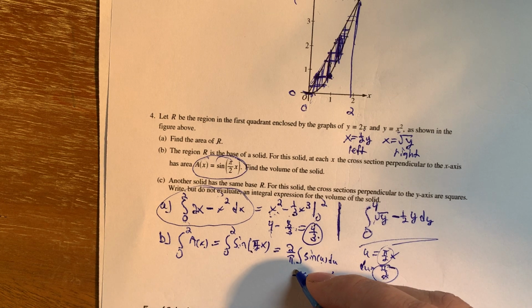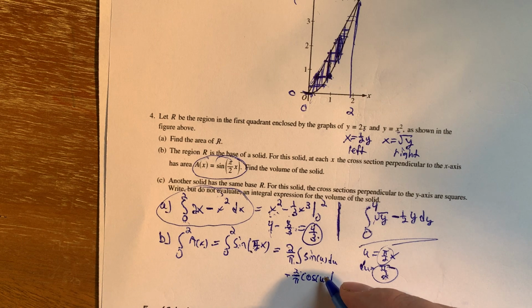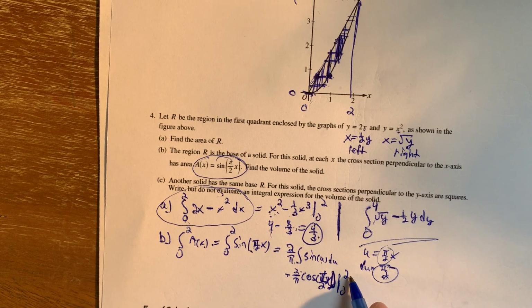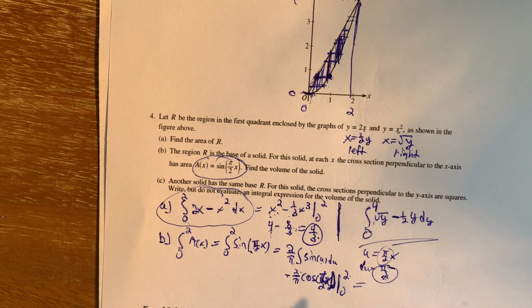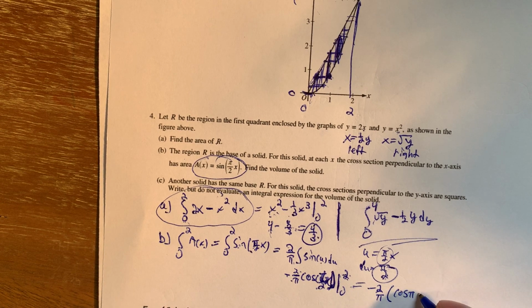Well, okay, so hold on. Where was this 2 over pi? I guess that should be here. So we need the negative in front. And I'm going to go back to x's, so this was cosine of pi over 2 x, and that way I can just keep it from 0 to 2. So let's do this. I'm going to factor out the negative 2 over pi, because it'll multiply times both of these. When I plug in 2 times pi over 2, it's just cosine of pi, minus, when I plug in 0, I'll get cosine of 0.